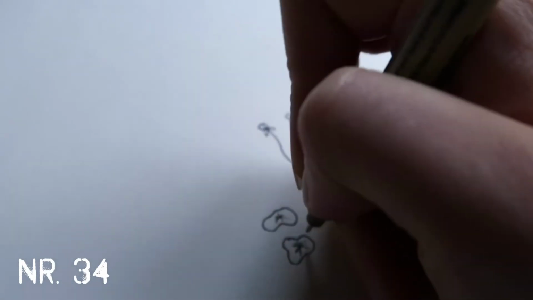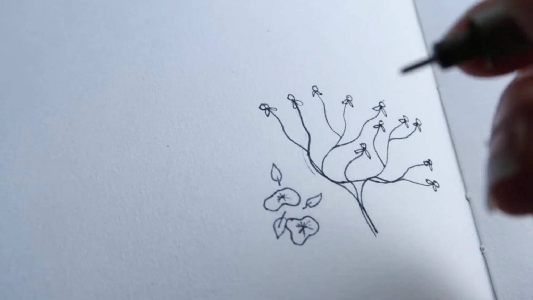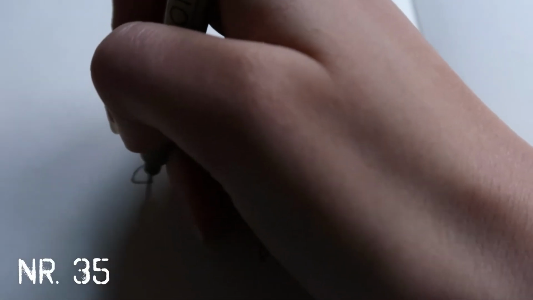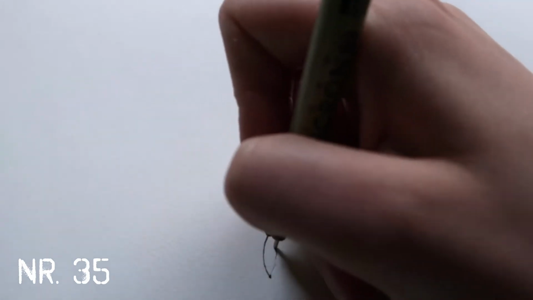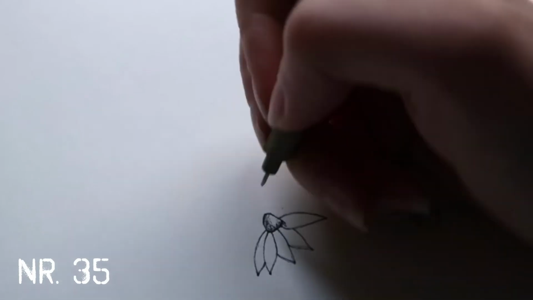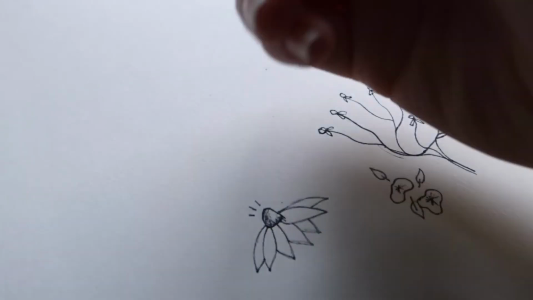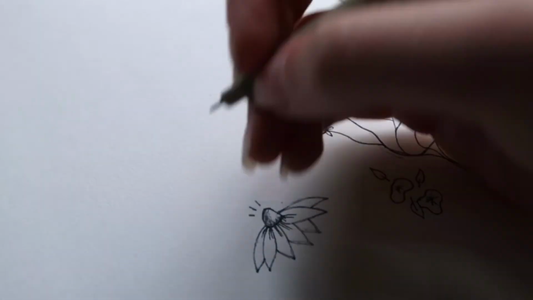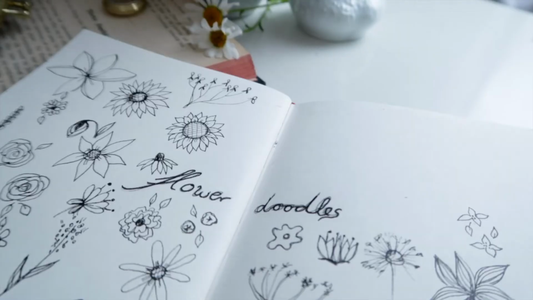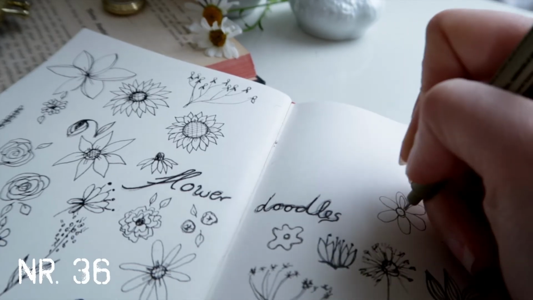Now on to another really simple flower drawing where you just draw some abstract round shapes and stars in the middle. Next is another flower from the side. We are using some more pointy flower petals. Now onto a layered simple flower doodle.